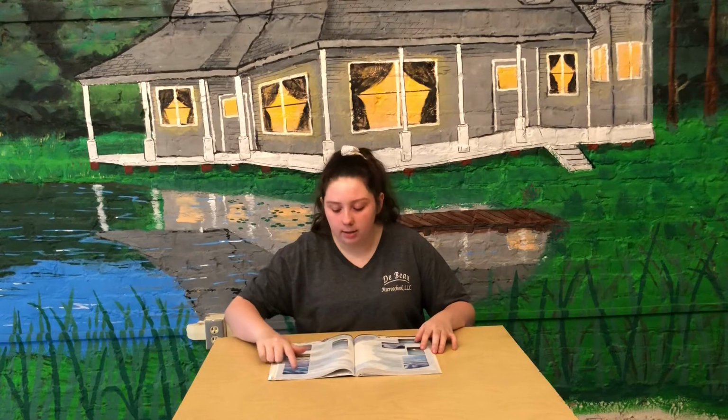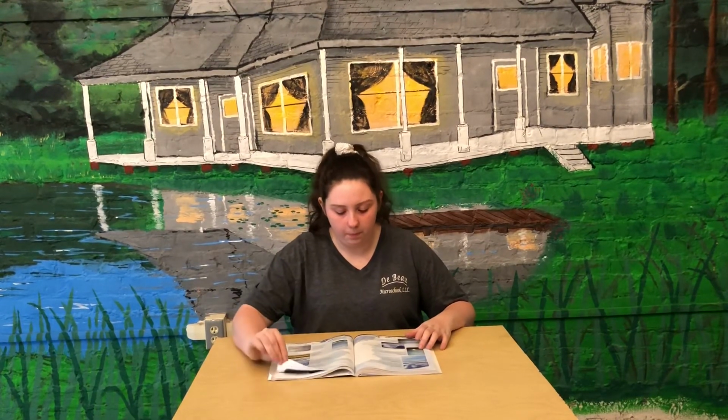And we will not read this page, but this page is just a picture of the different clouds that we talked about, in case you want to see what they would look like.